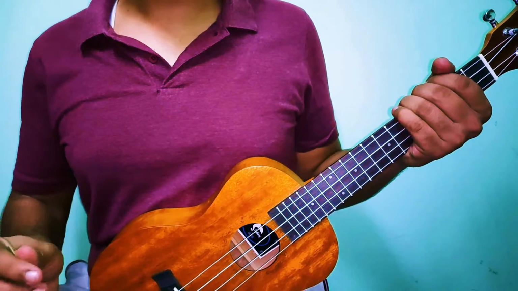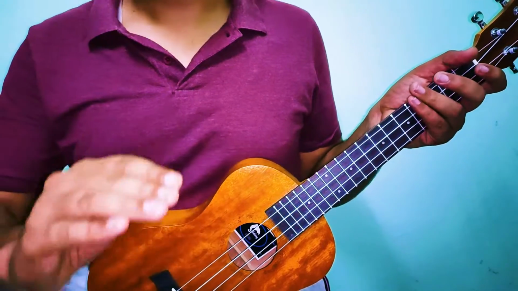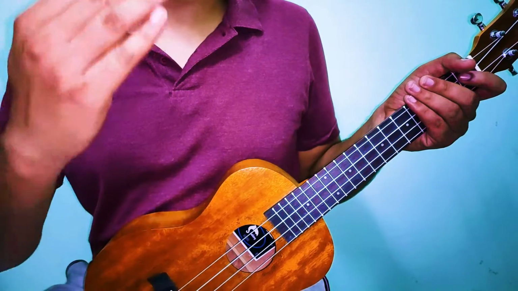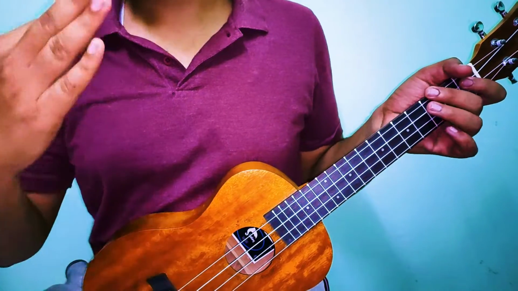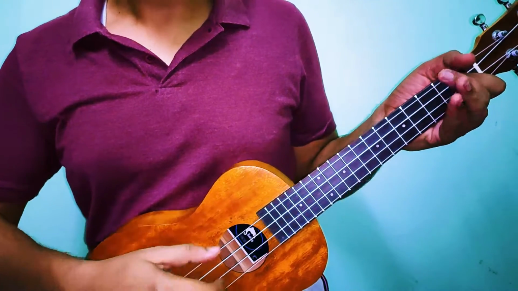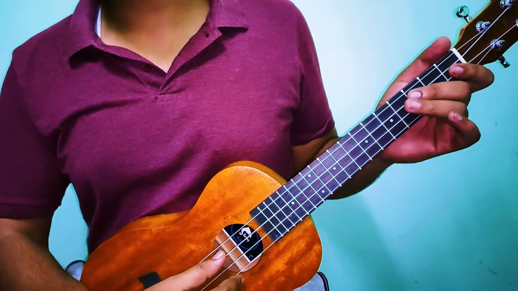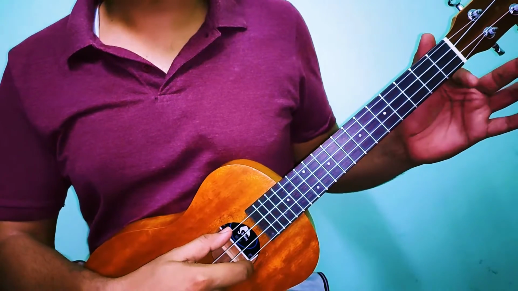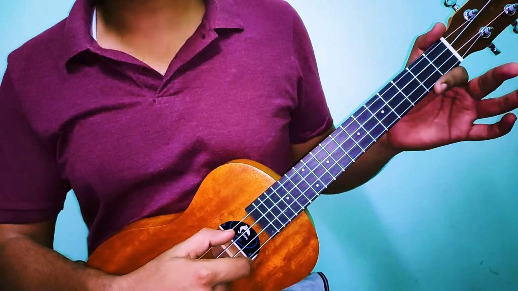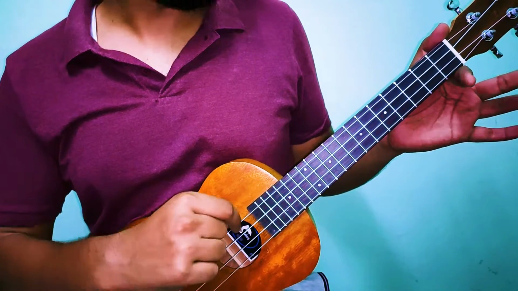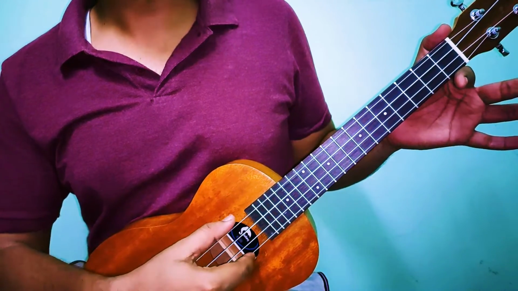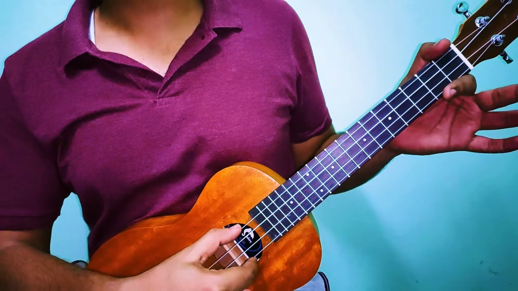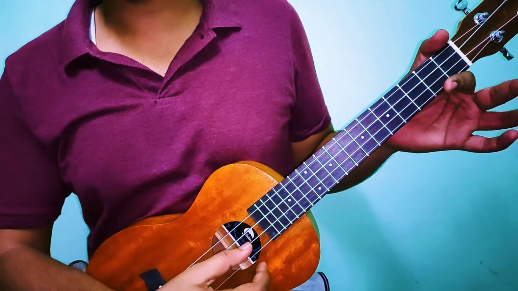Also, please notice that the three ukuleles, soprano, concert, and tenor, have a different string structure than the baritone. This ukulele which is tenor, and the other two, concert and soprano, have strings where the first and fourth are of the same thickness, which is the least thickness among the strings.